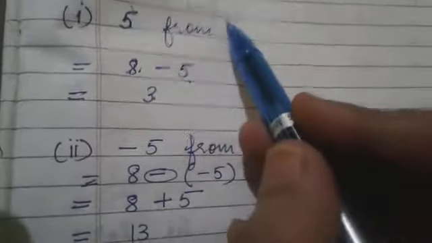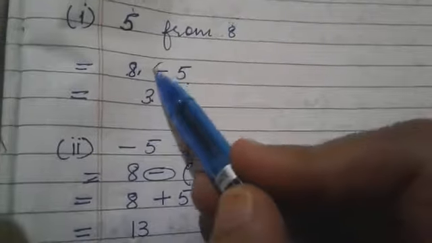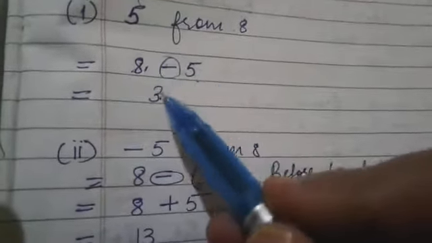Whatever rules we have studied for subtraction in nursery or KG, we are utilizing. From 8 subtract 5, so 8 should be written first. This number should be written first. Minus 5. Why minus? Because we are subtracting. Question is subtraction. So 8 minus 5 is 3.